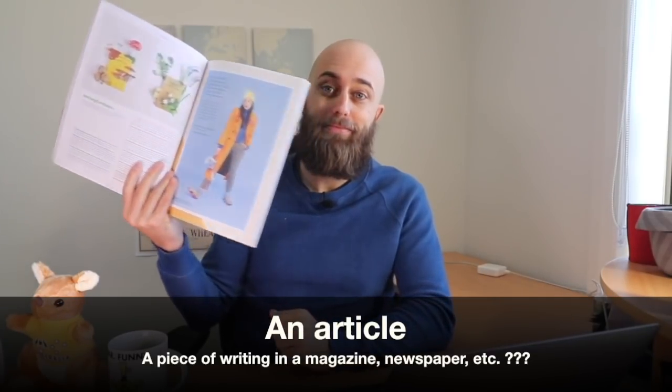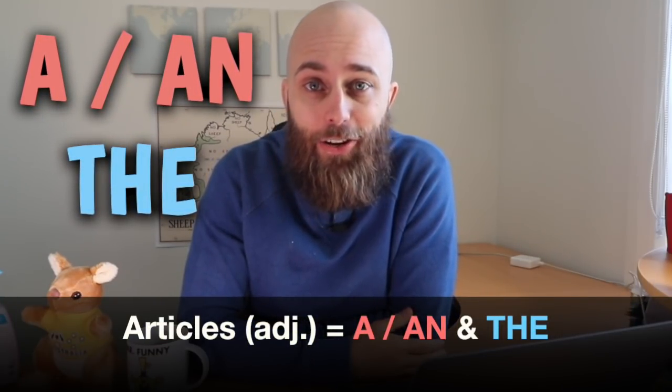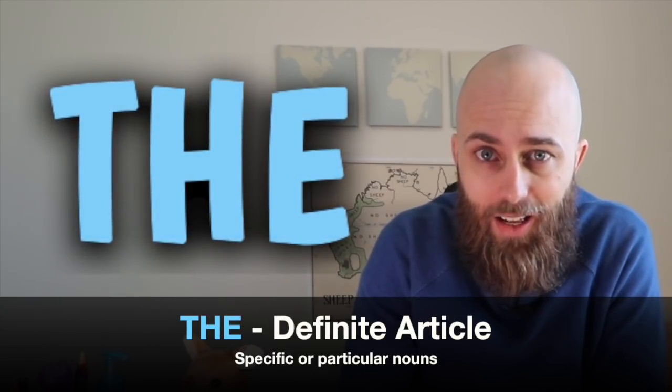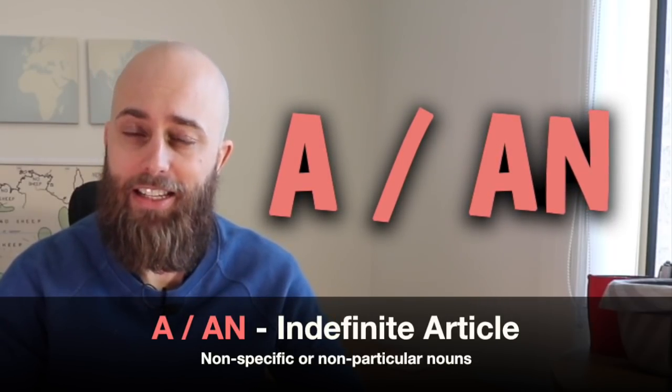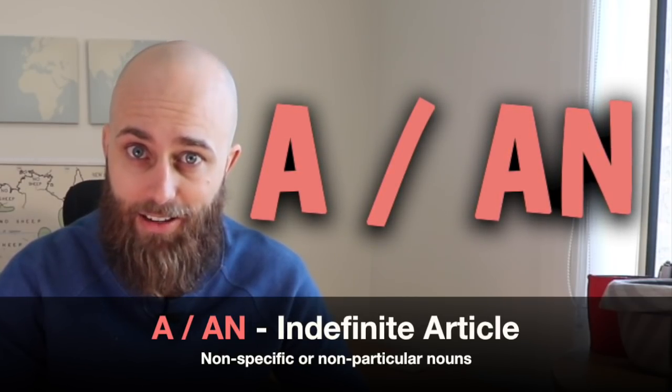Alright guys, so what is an article? No, it's not one of those. It is an adjective in English. A or an and the. They're actually adjectives because they modify nouns. So we have the, which is the definite article, and this one refers to specific or particular nouns. And then we have a or an, which are the indefinite articles, and these refer to non-specific or non-particular nouns.